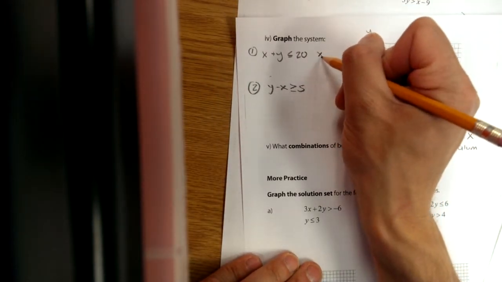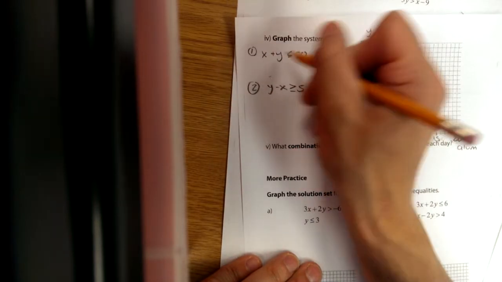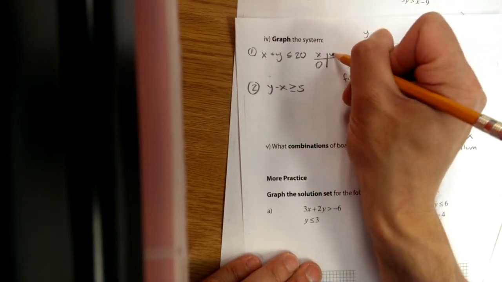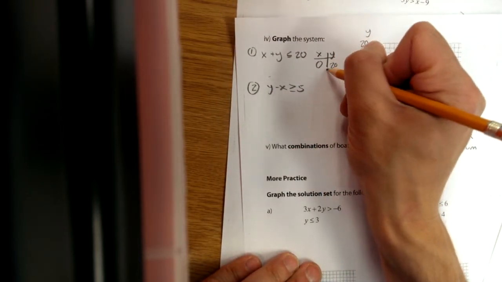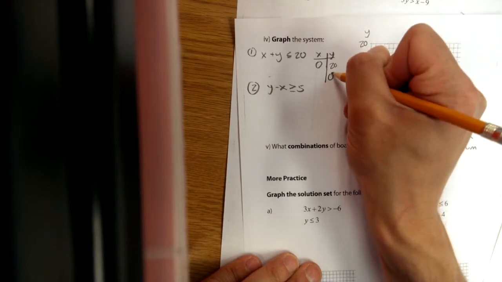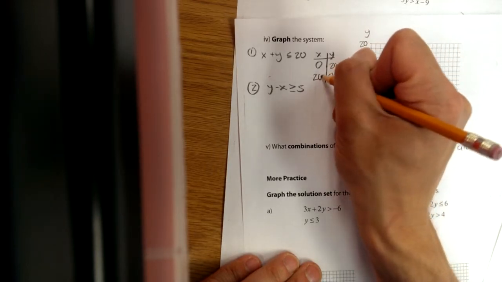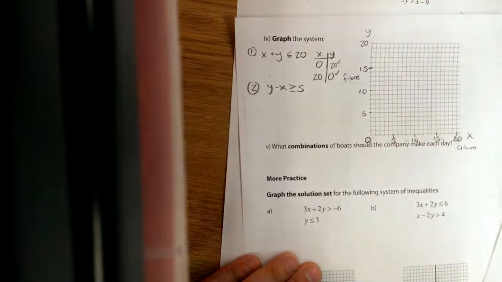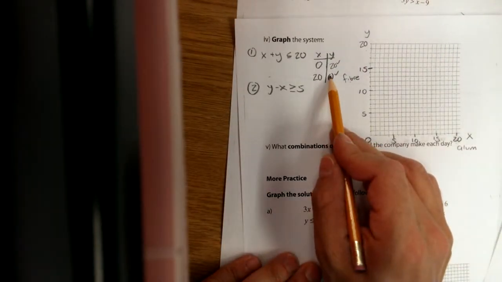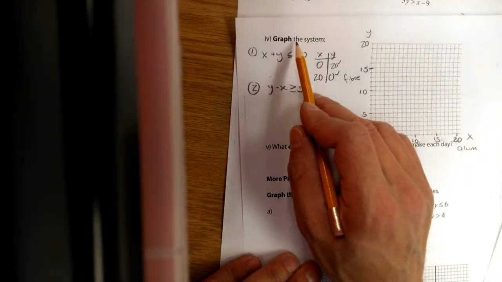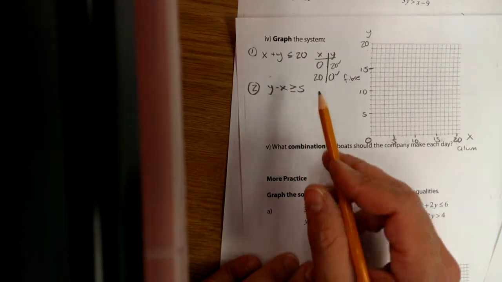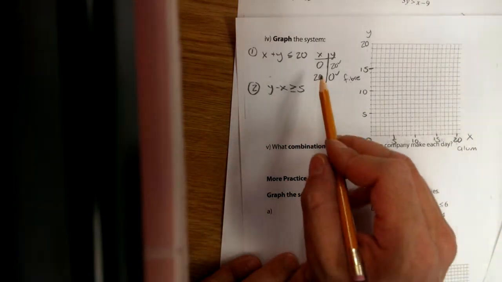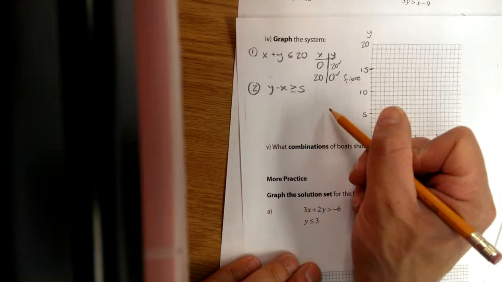So I'm going to make x equal to 0, and I get y equal to 20. And then I'm going to make y equal to 0, and x becomes 20. Now I've got 2 points. Remember, if you don't understand x and y intercept, you better go back and figure that out from the previous notes. I think that was from the very first lesson and from the stuff that we were working on together.